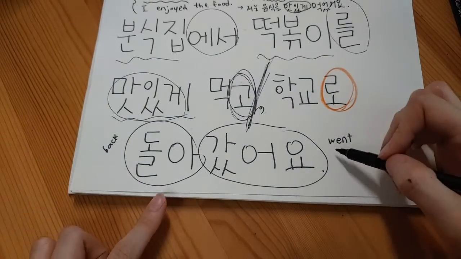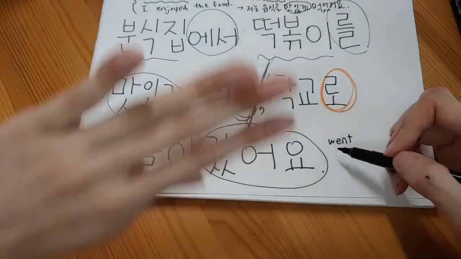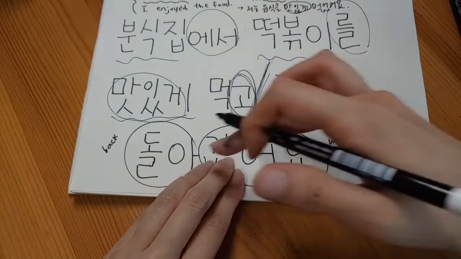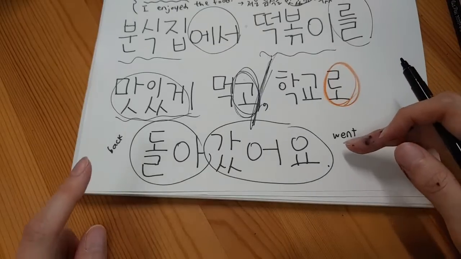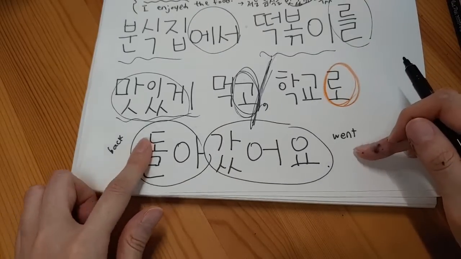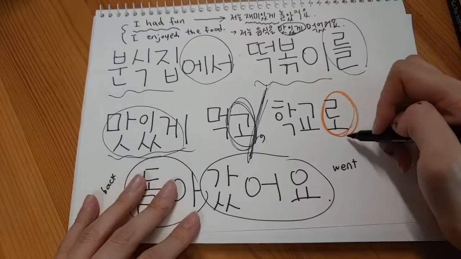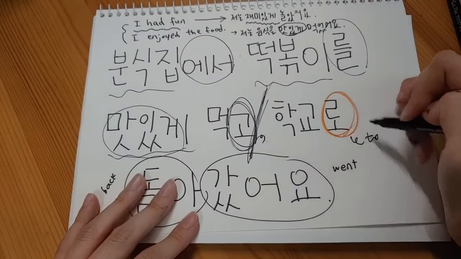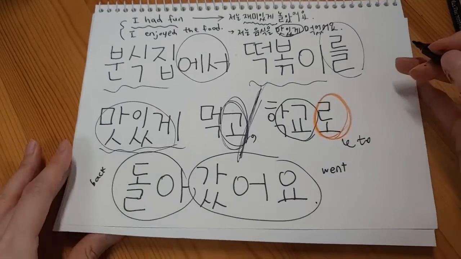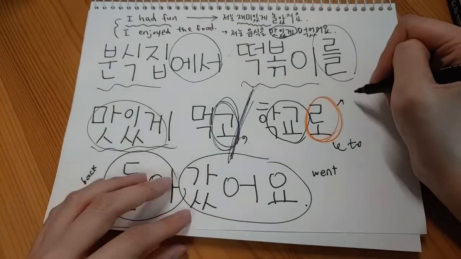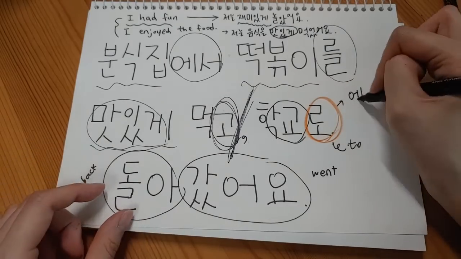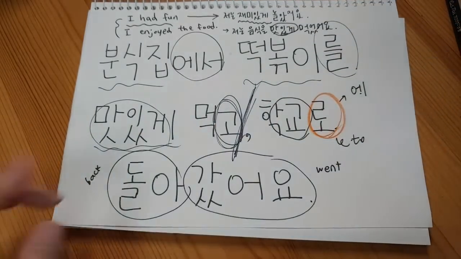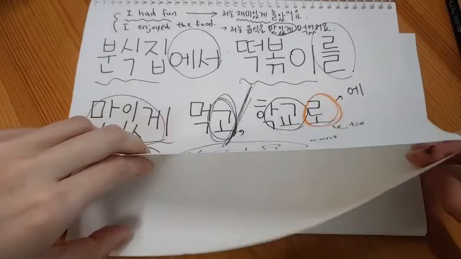But if you want to say go back, you can say 돌아가. So 돌아갔어요 means went back. So they went back to 학교, to school. So here also 로 can be replaced with 에 because they both mean to. 학교에 돌아갔어요. Alright.